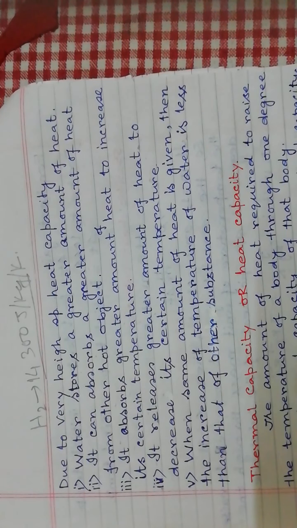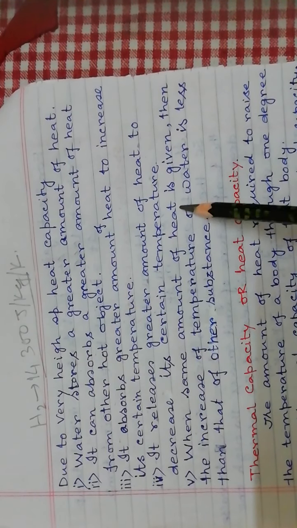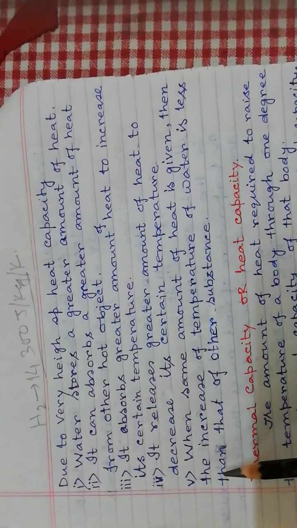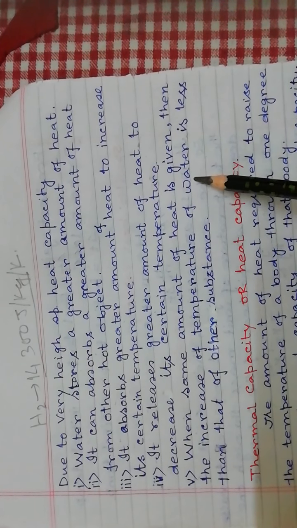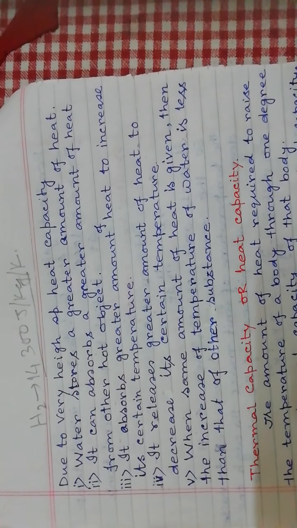That is why it is used in fermentation. Now the 5th, when the same amount of heat is given, the increase of temperature of water is less than that of other substances.